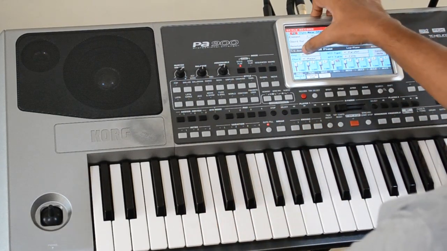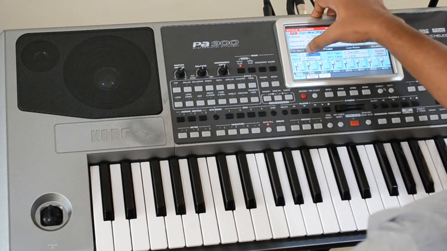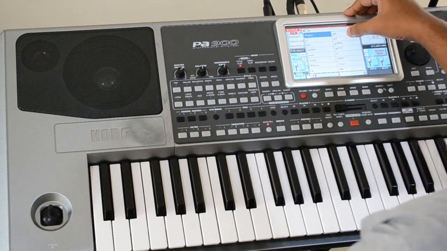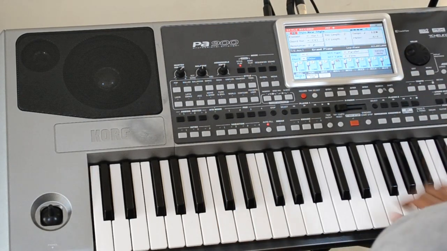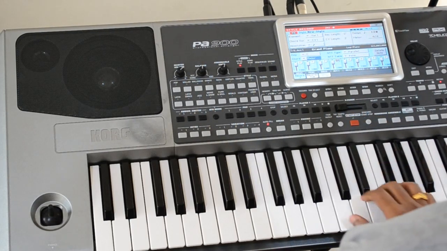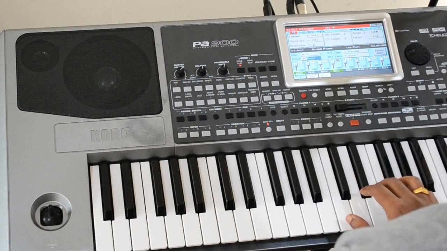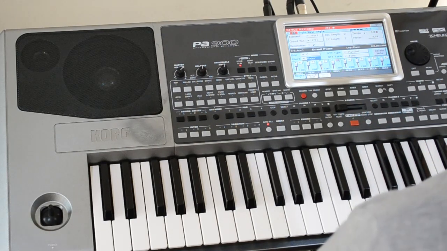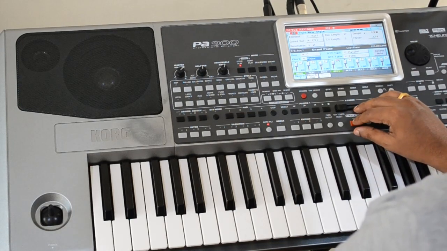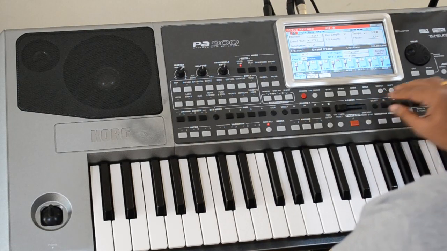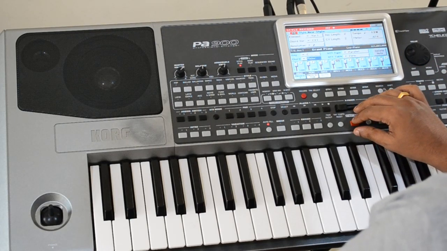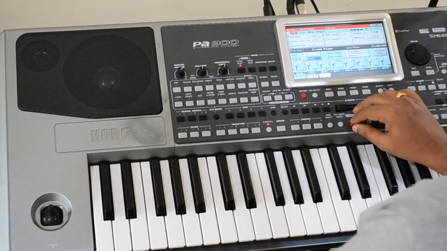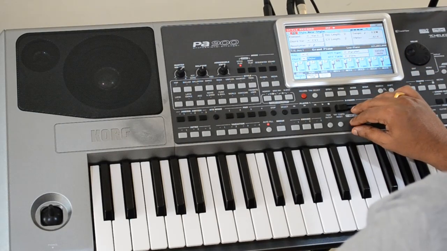And you can program it in any key, and the default setting is C major. You can choose whichever scale you want. And now let's leave it at C major. Now we are creating a simple 4x4 track, so we'll just keep everything simple for your reference. So just listen to it again.